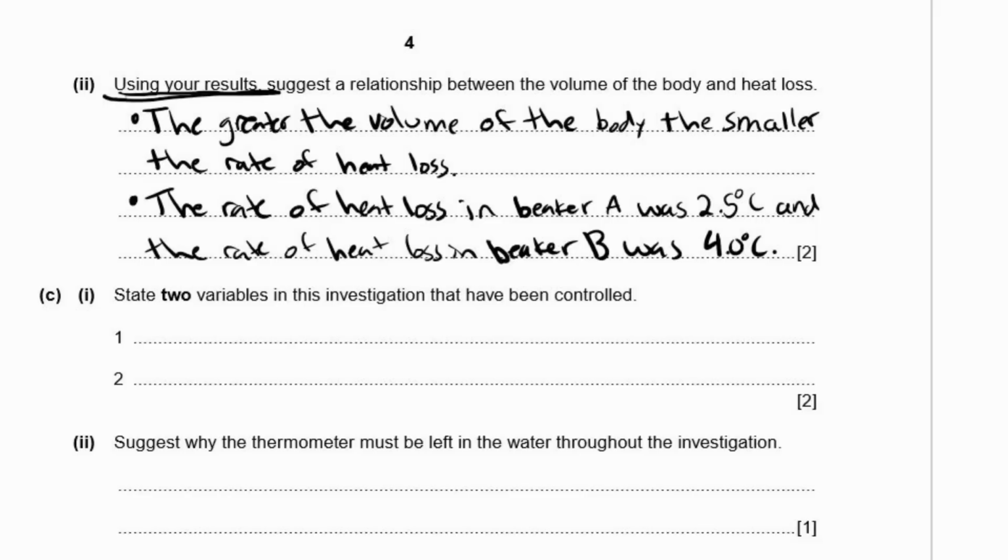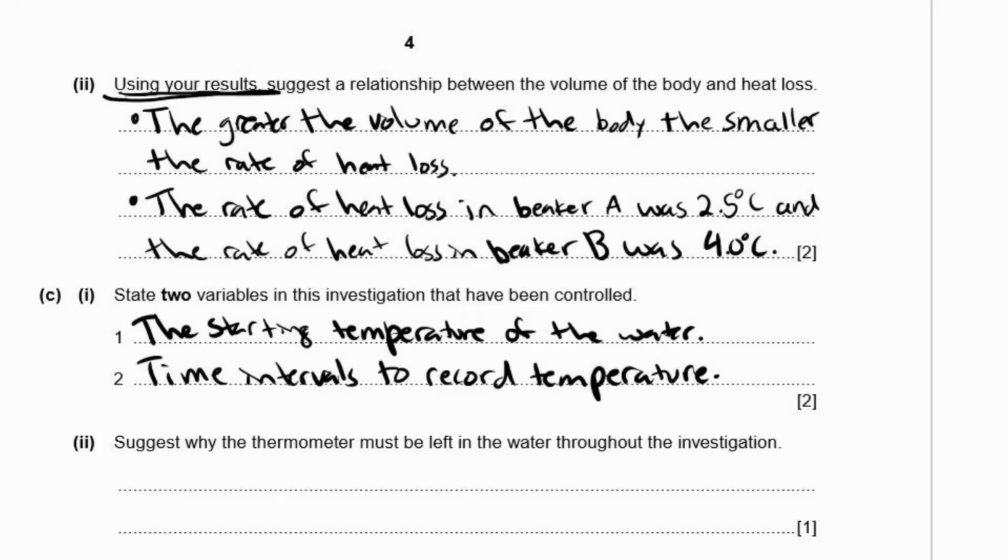C, state 2 variables in this investigation that have been controlled. All right, so one of the things that's been controlled is the starting temperature of the water. They were both at 83 degrees Celsius. So the starting temperature of the water. Another thing that was controlled was the time intervals to record the temperature. So the time intervals to record temperature.